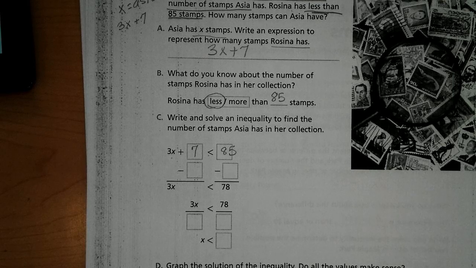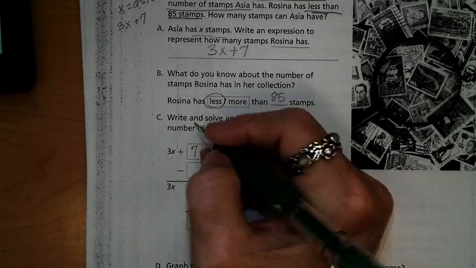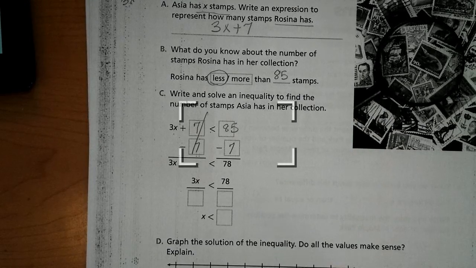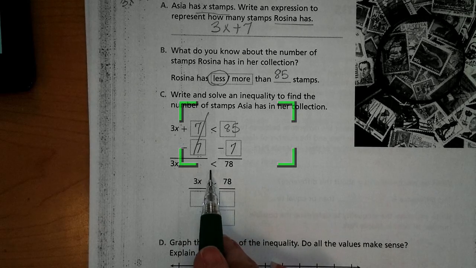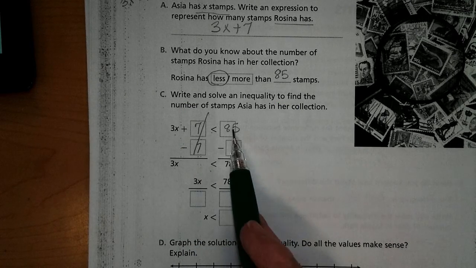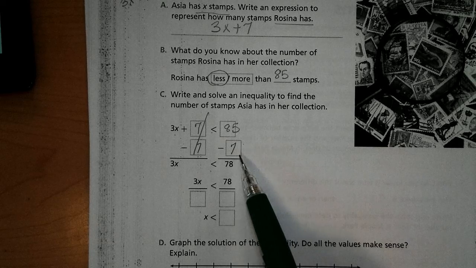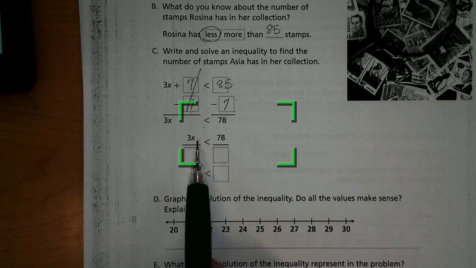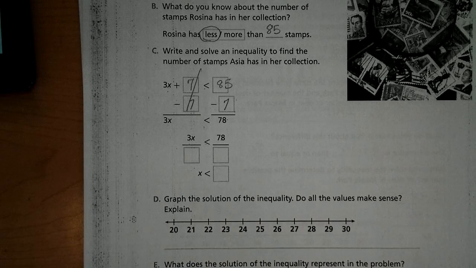All right, so we're going to do the inverse. So if it's plus 7, what is the inverse? This is where you guys need to chime in. What is the inverse? Subtract 7. Yes, we're going to subtract 7. So that goes away. So it leaves me with 3x is less than... We've kind of already did the math for you, right? 85 minus 7 is 78. Now I have 3x is less than 78.